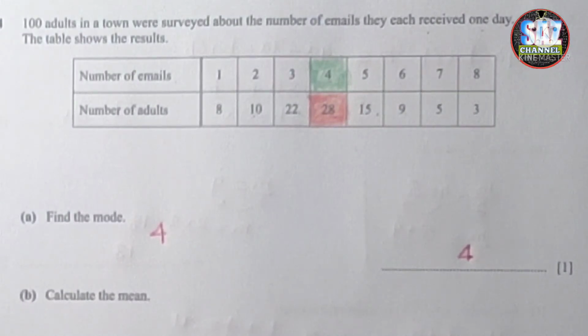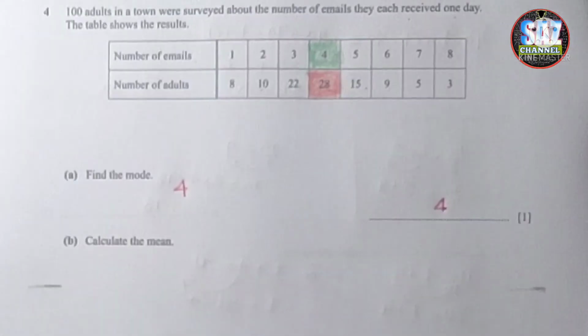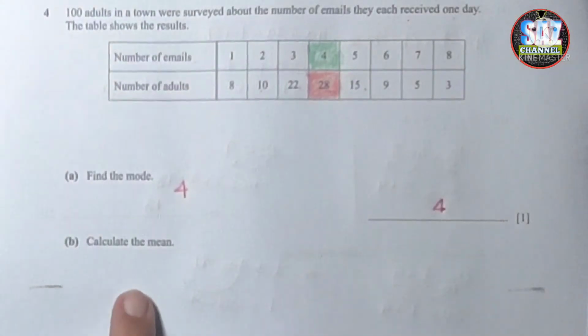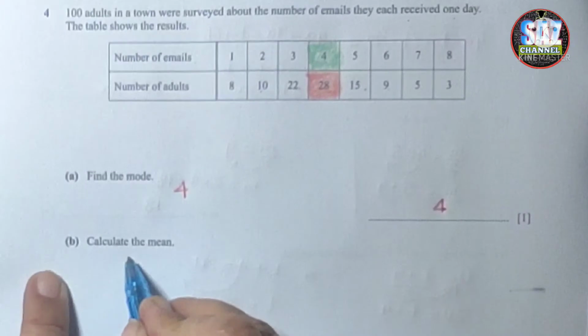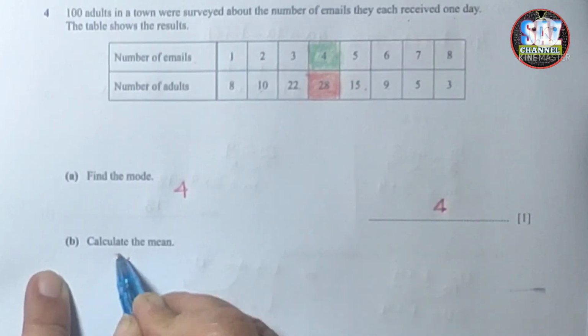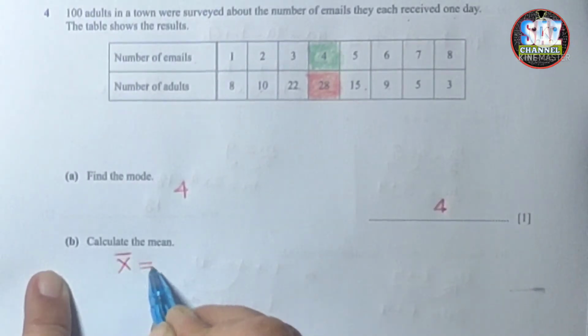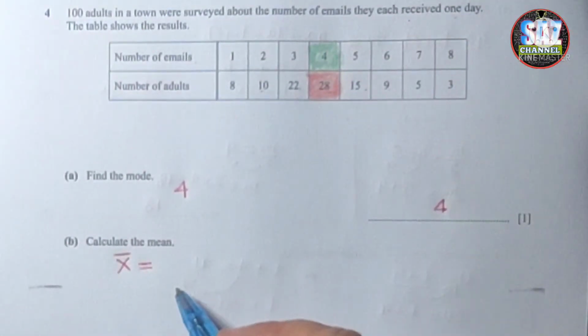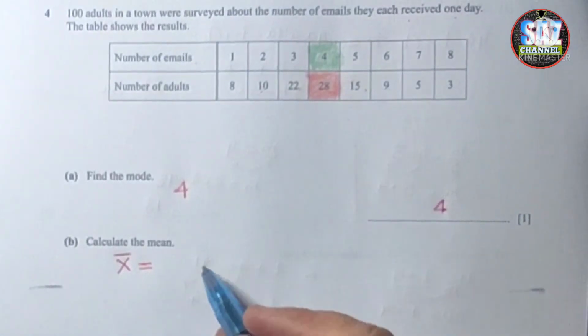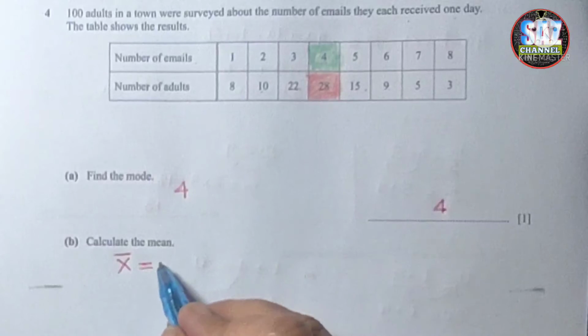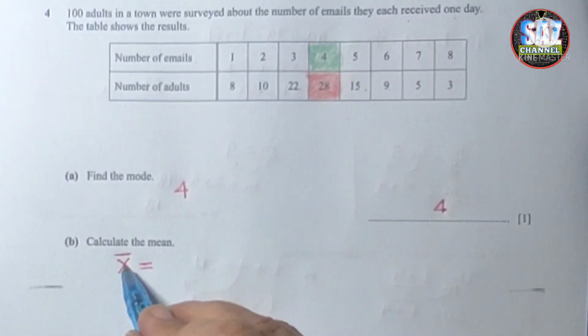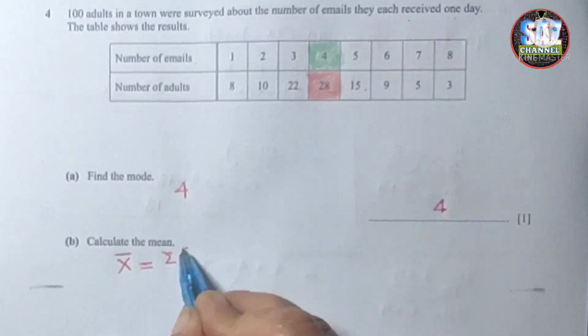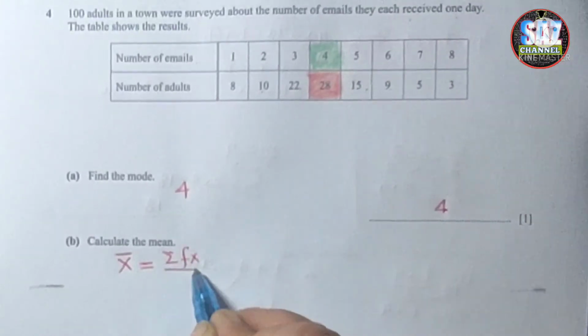Moving to the next question, the next part says calculate the mean. Recall the formula for the mean for the group data. Before going to your O-level examination, you should have a good command of all the concepts and formulas. Those who find difficulty can come to the channel and watch the basic lessons about the formulas. The formula for mean is summation f x upon summation of f.